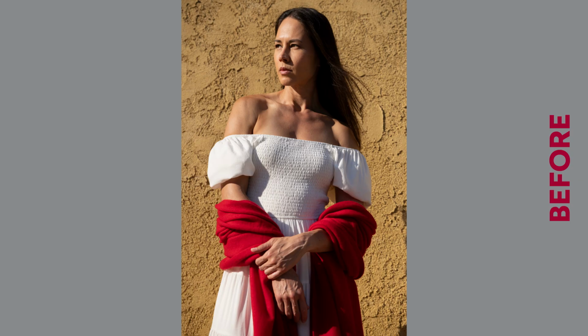Now, this is something we could also do using dodge and burn. And in some cases, that dodge and burn layer I shared with you earlier is a better solution. So it's really just about having options, and having options allow you to have more solutions for your clients whenever faced with a challenge in Photoshop.